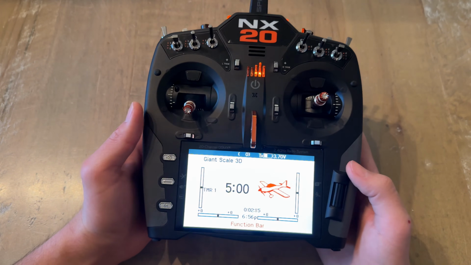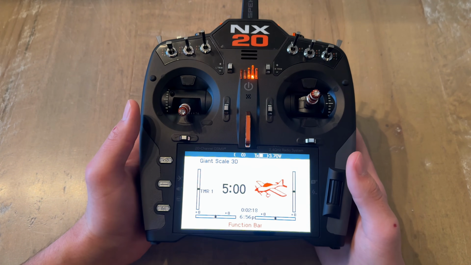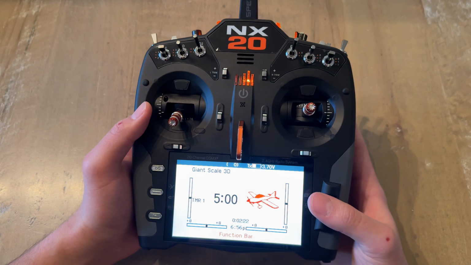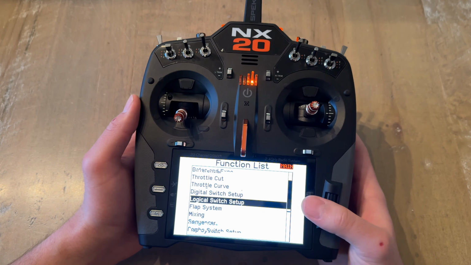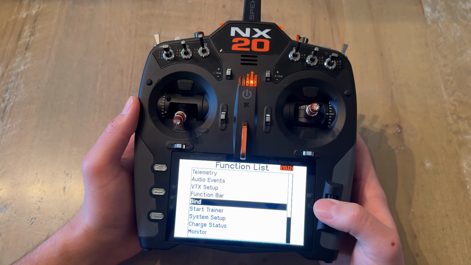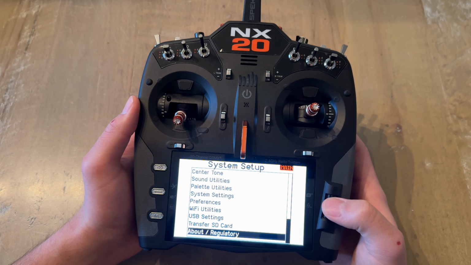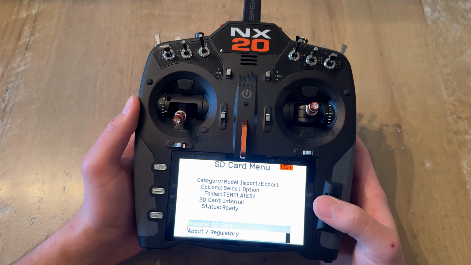Let's just say, for instance, that you created a new giant scale 3D template and you do not want to utilize this one anymore and you just want it wiped off of your radio. That's very easy to do as well. All you have to do is go to System Setup, which is towards the bottom right there. Go all the way down to Transfer SD card.